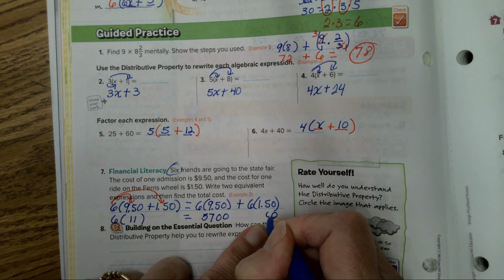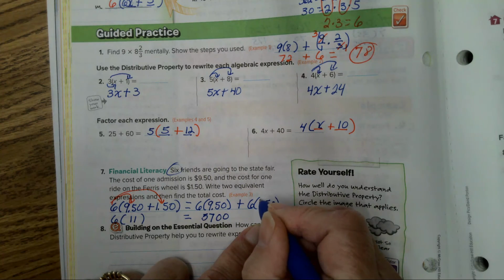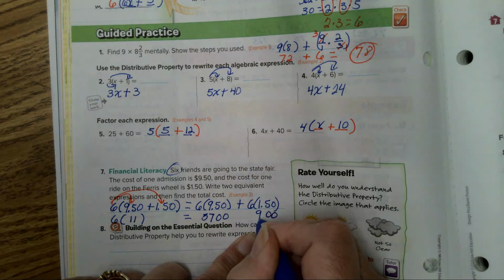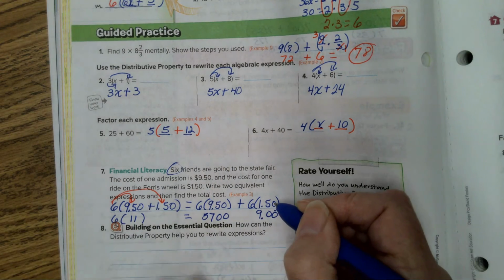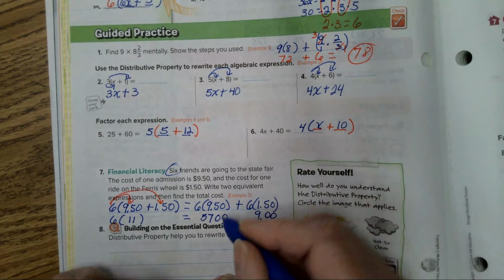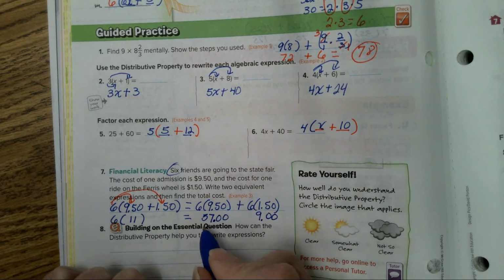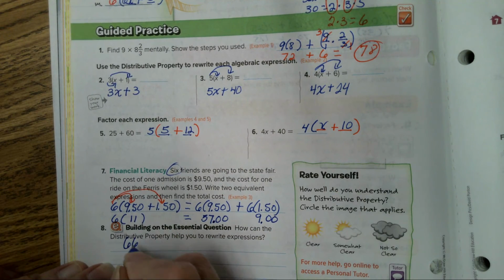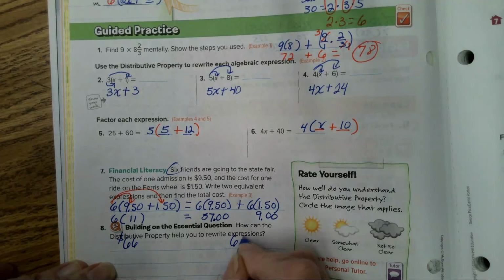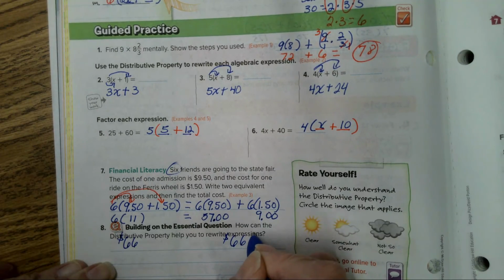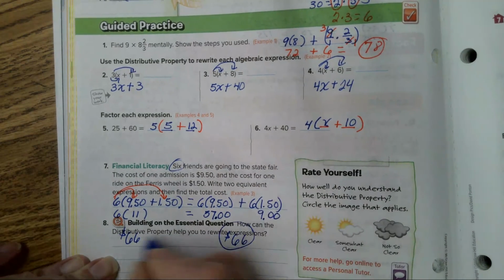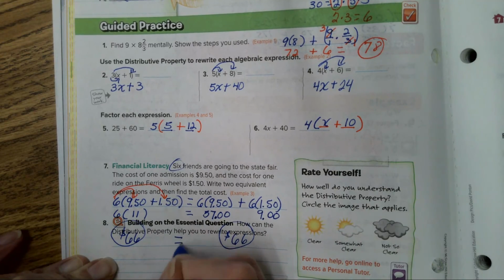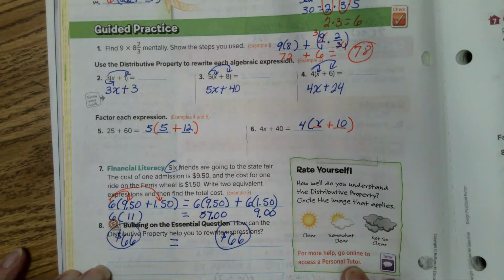Put down a 0. Carry a 3. 6 times 1 is 6, plus 3 is 9. Now you have, forgot my decimal point, $57 plus $9. They both will equal $66. When you add those two together, you're going to get 66, and 66 equals $66.